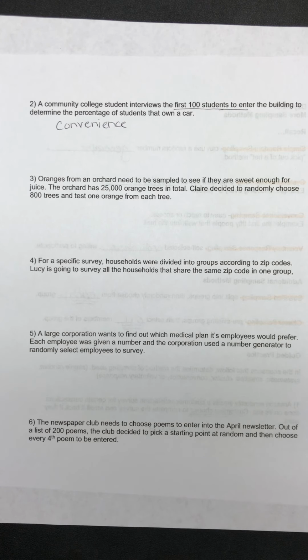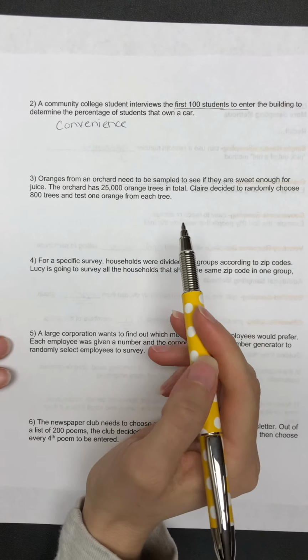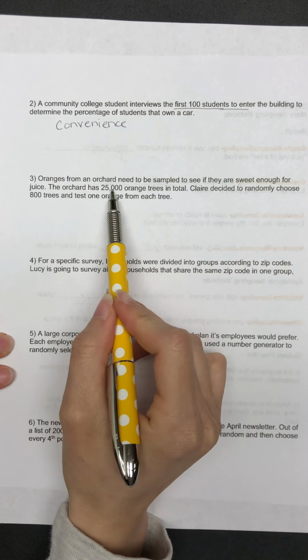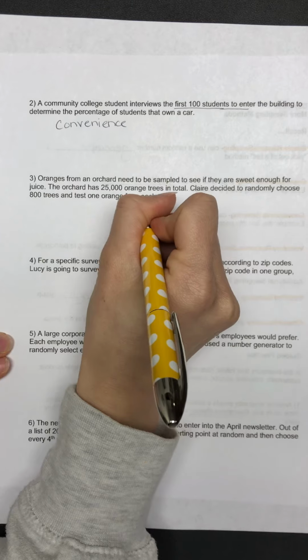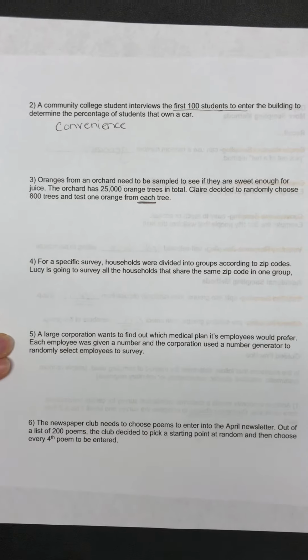Okay, the third one says oranges from an orchard need to be sampled to see if they are sweet enough for juice. The orchard has 25,000 orange trees in total. Claire decides to randomly choose 800 trees and then test 1 orange from each tree. Okay, so she's grouping the oranges. So there's 25,000 in total. She's choosing to group it and then choose 1 from each tree.